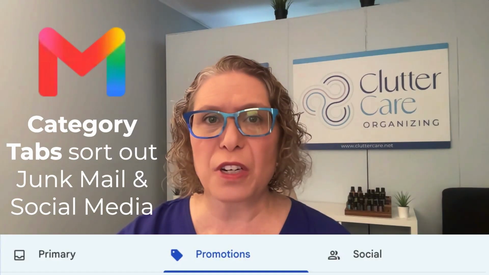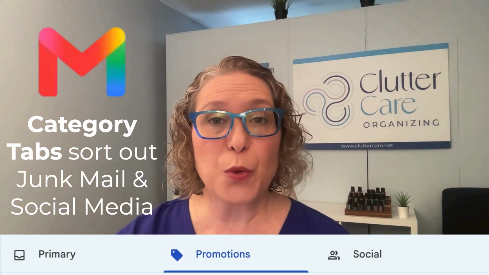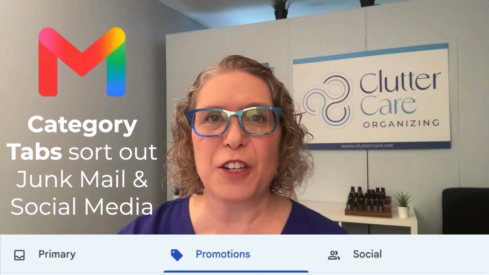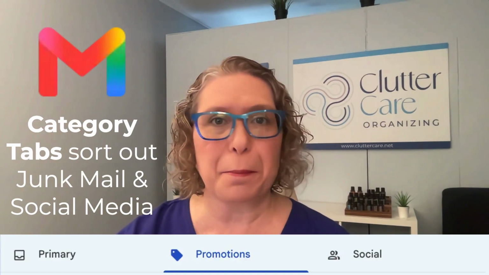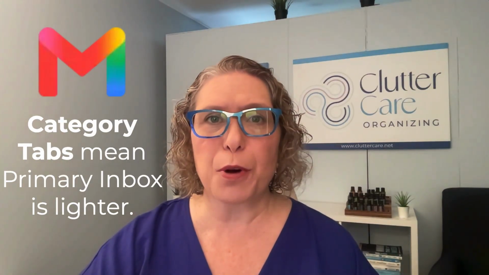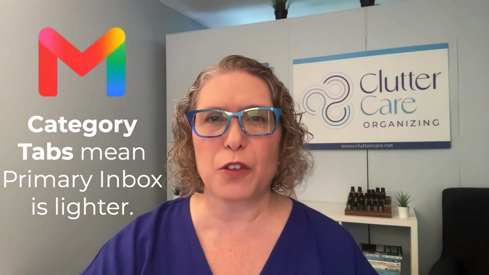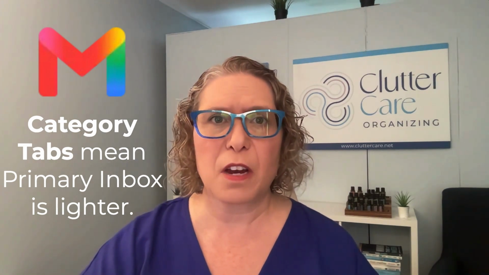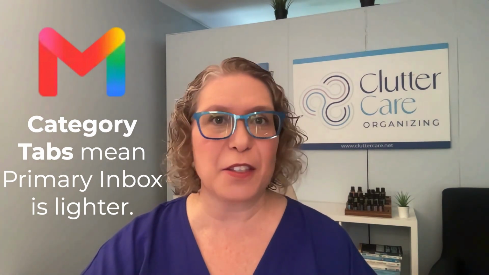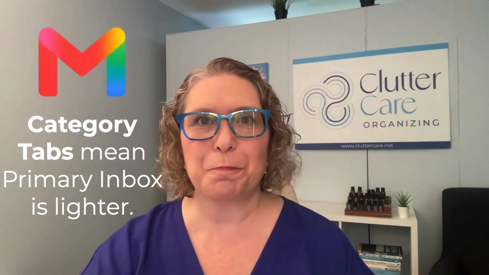Tool number 2, Gmail Category Tabs. Use the promotion and social category tabs to sort out the junk mail and social media notifications from your important emails. That way, your primary inbox is only the emails to and from individuals, plus bills, invoices, and receipts. Without the distraction of junk mail and social media, your inbox will feel a lot lighter and more manageable.